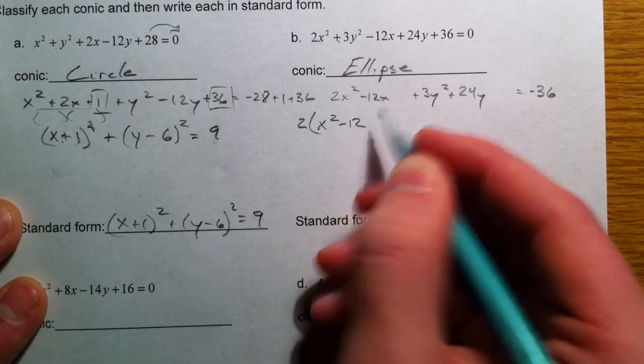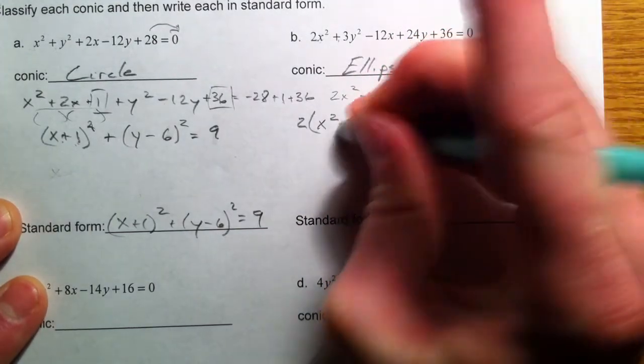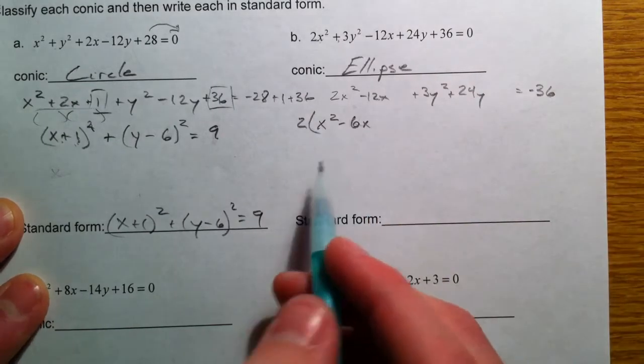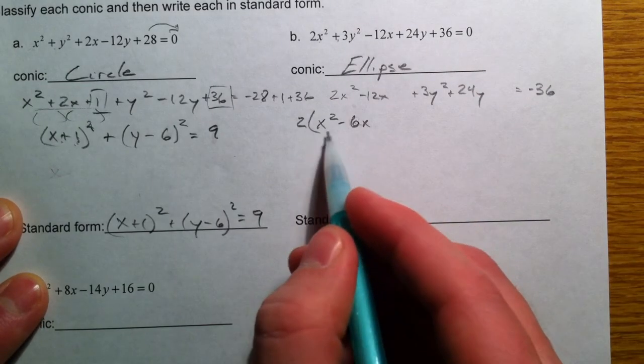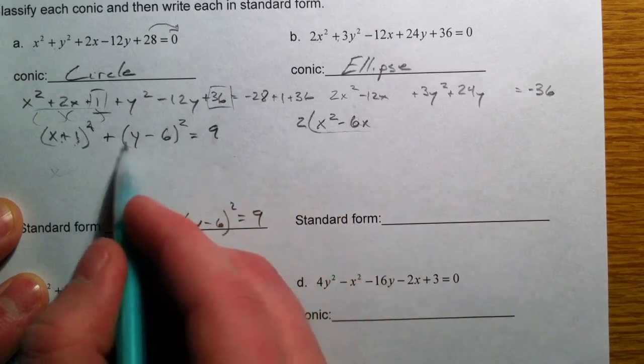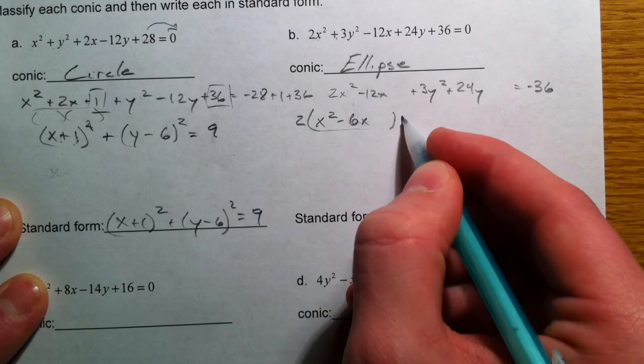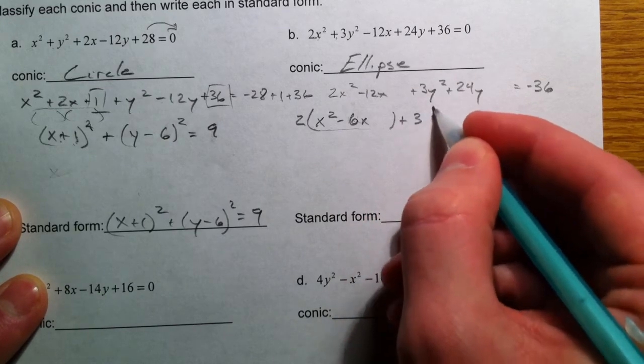We're taking it out so we have something like this, just like we had over here, x squared plus 2x plus 1. Leave room to complete.